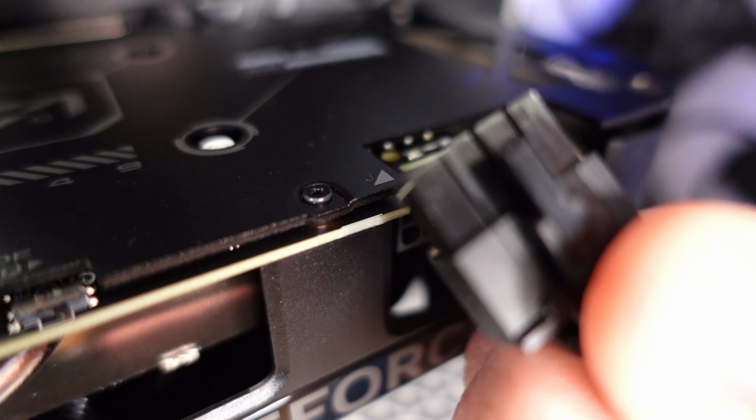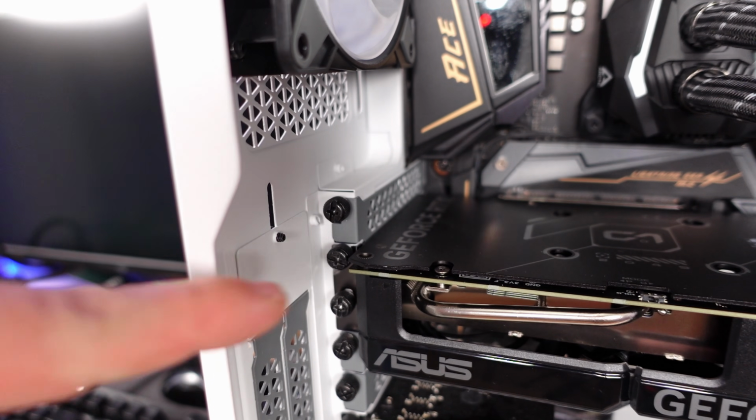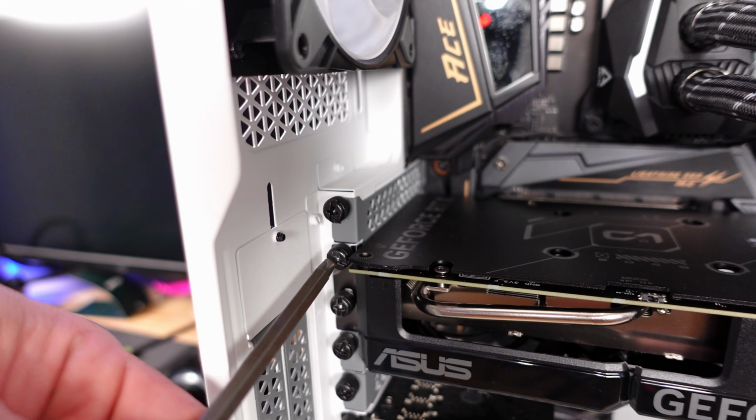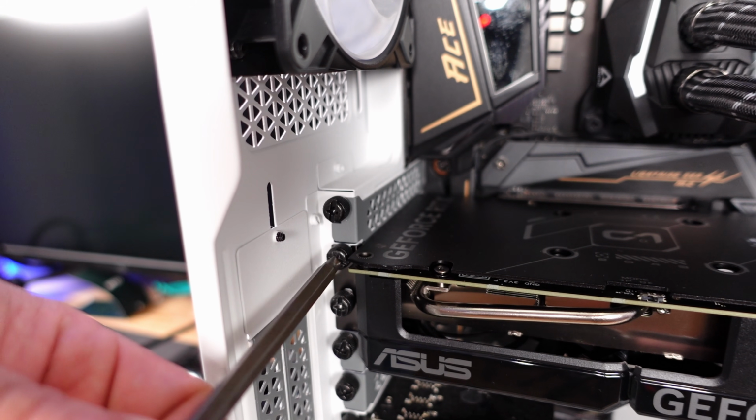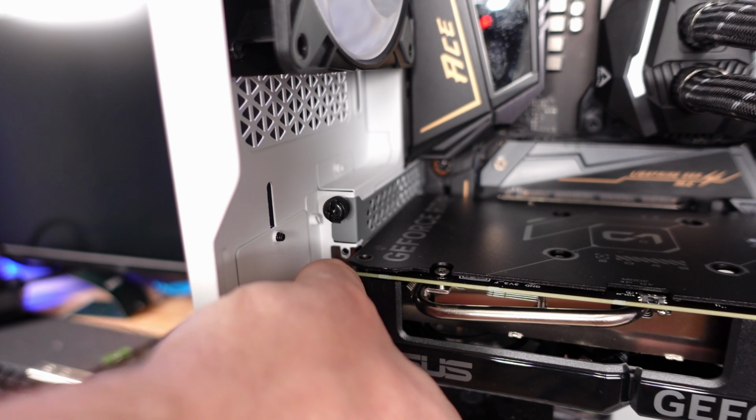And then we can remove the PCIe connector from the card. Real simple. And next, we're going to remove the screws from the front of the card, holding the card in place.